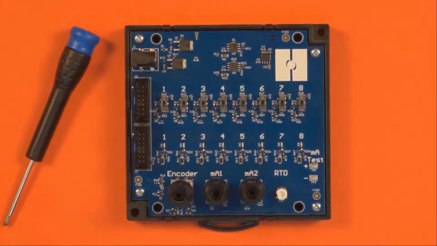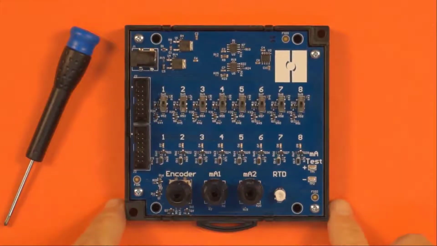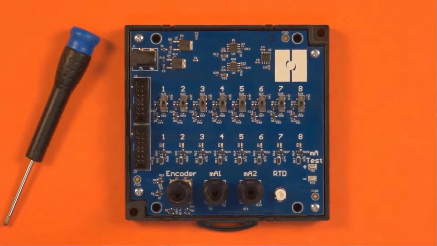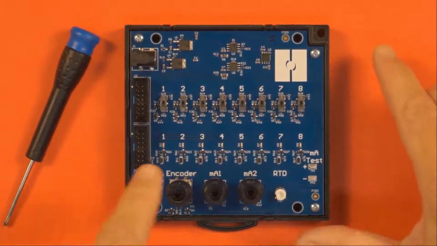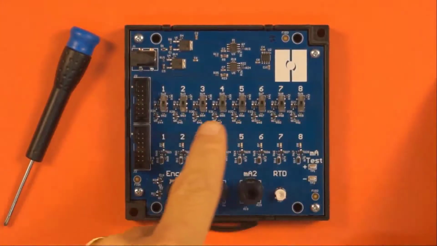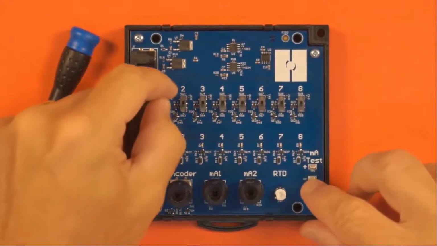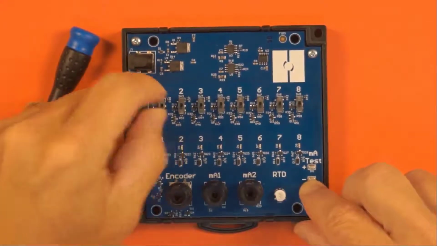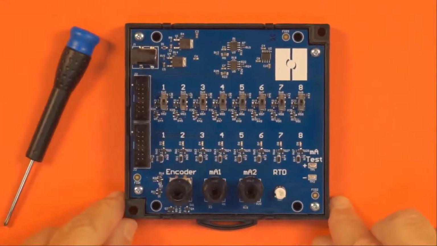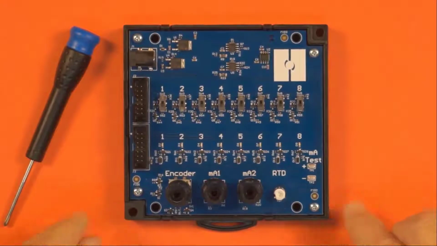It also includes a variety of operators for simulating both digital and analog I/O, and let's go through those. First of all, we've got 8 slide switches. Slide switches are important because with a slide switch, you can simulate either a momentary switch or a maintained switch. Push buttons would not allow you to emulate, for instance, a maintained type operator.